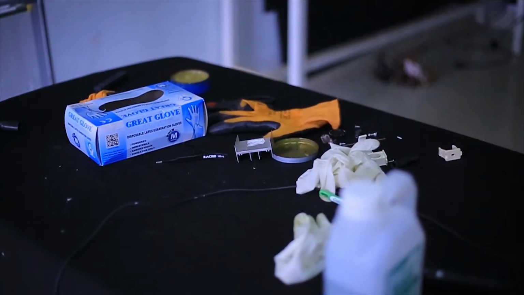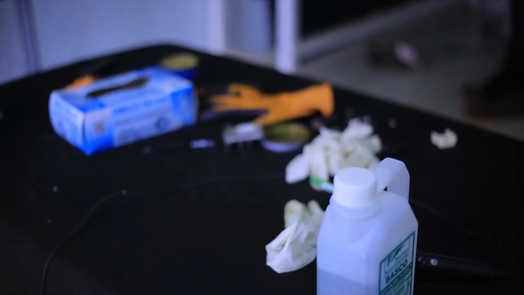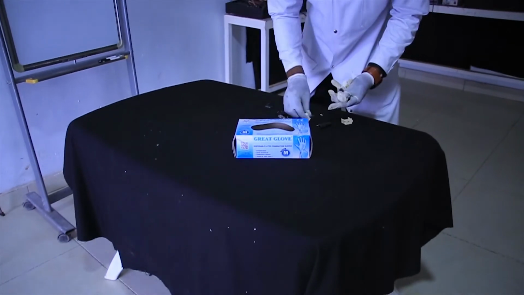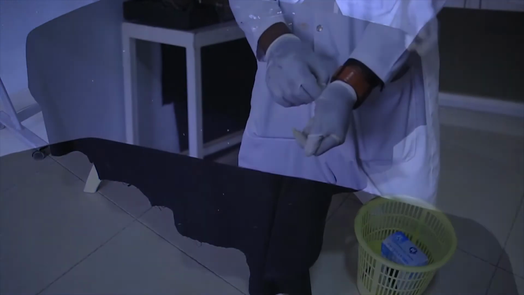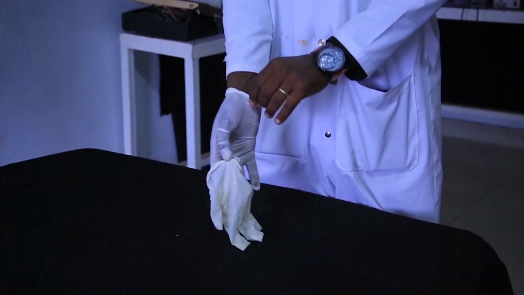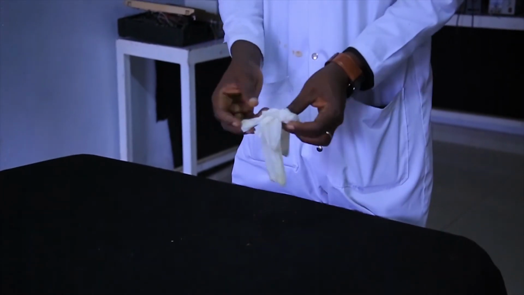After arranging different tools and materials, and arranging unused materials such as consumables, you do what is called management of waste materials accordingly. You manage waste materials according to their type, and you treat them accordingly.